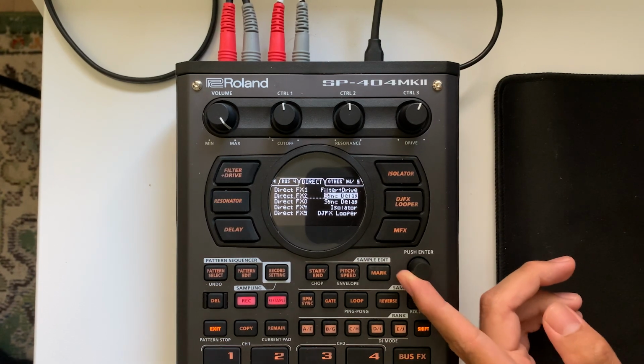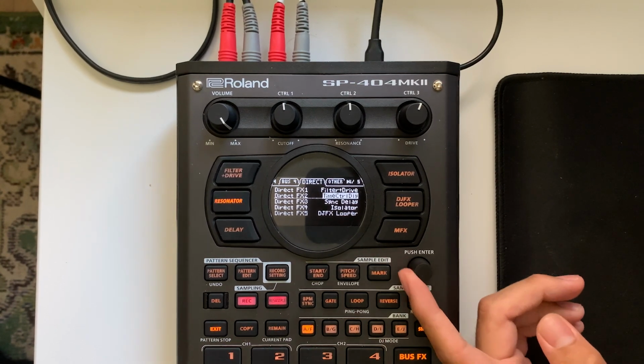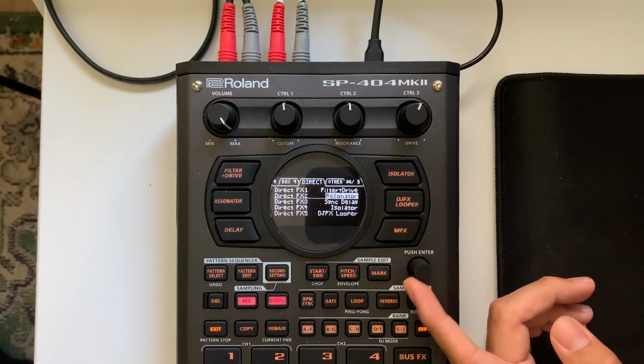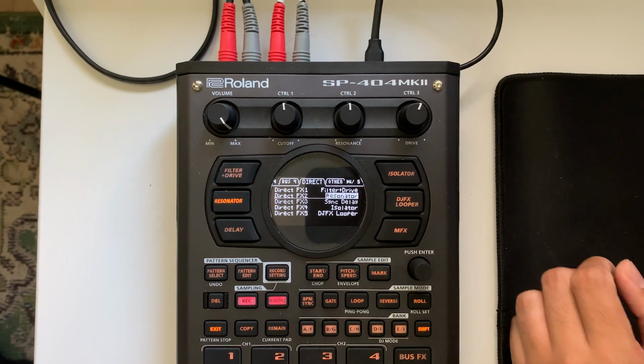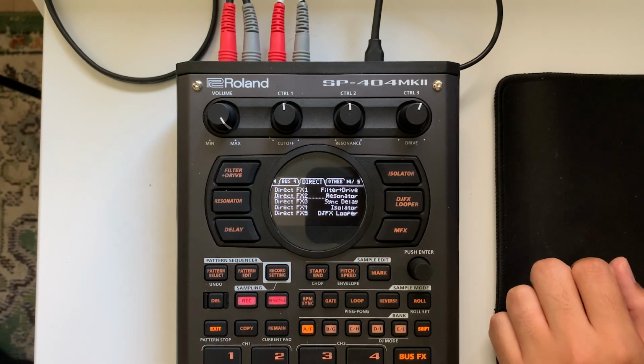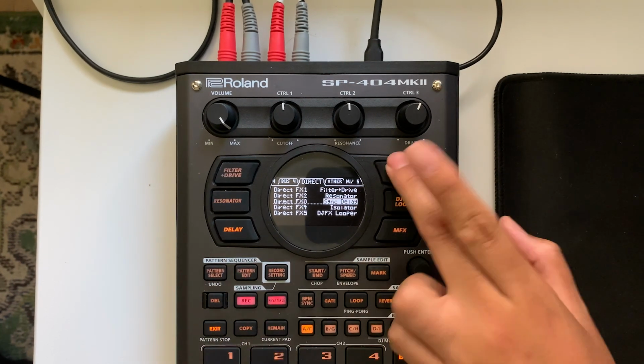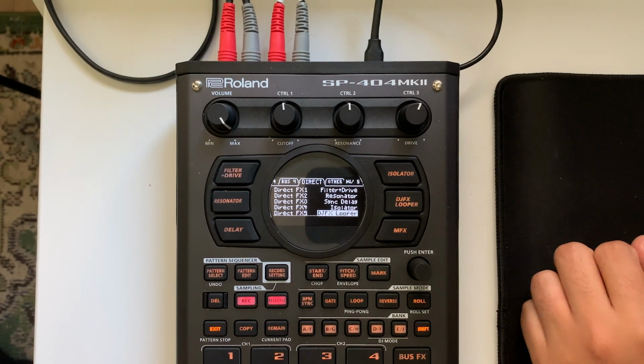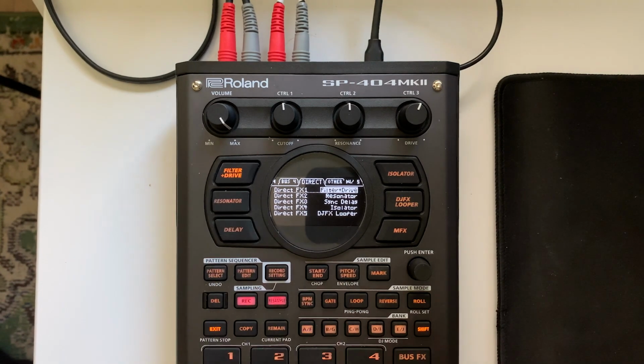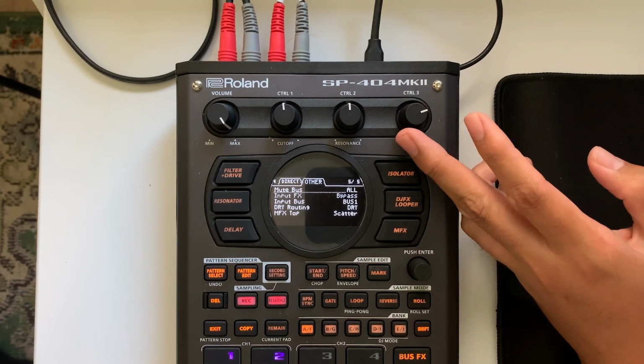But that's if you want to do that. You can go through the whole list and pick one that you want to run through, so that way you can have it just ready to go. And once you're done, you just click enter again. Do the same with delay, isolation, and DJFX Looper. So that's if you want to change it, but that's a pretty cool option.